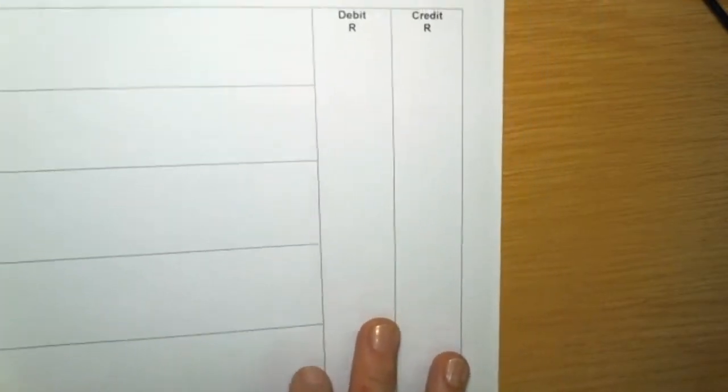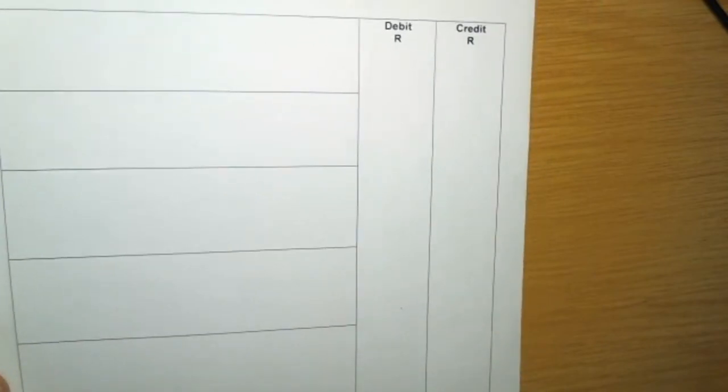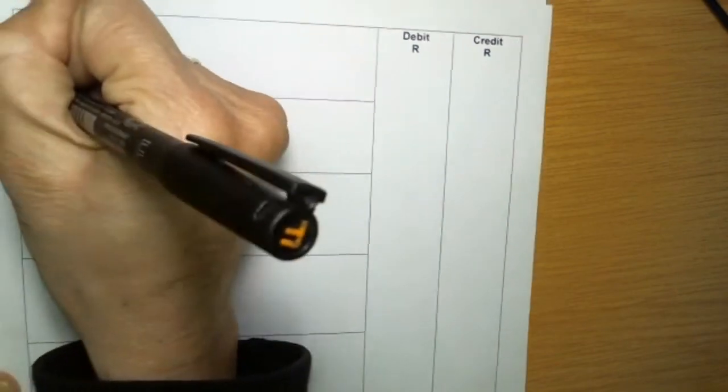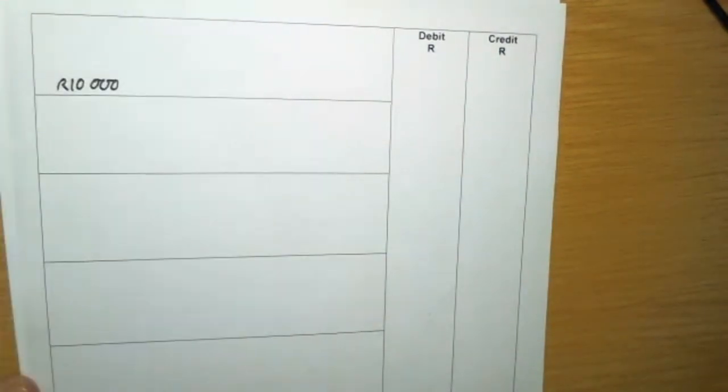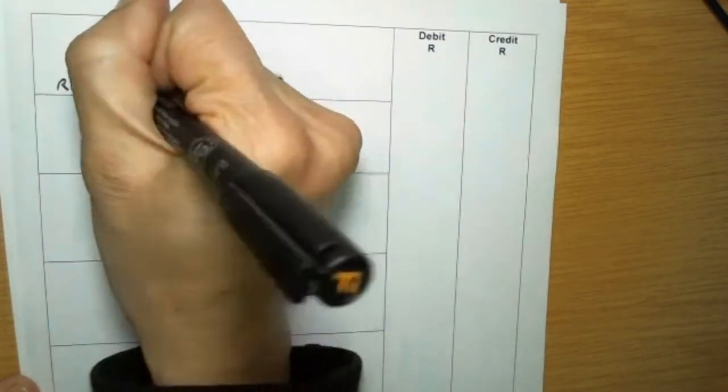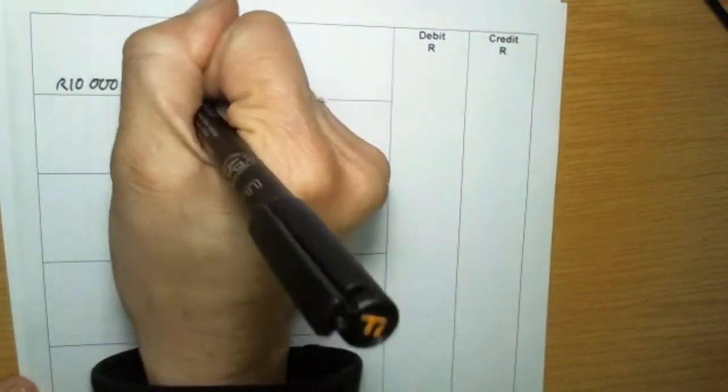Okay, so I need a new page for my journal adjustments for part A. So I am first of all going to do my calculation before I do my journal adjustment. So basically my calculation is that I had a 10,000 Rand loan on which interest has to be paid of 12%.